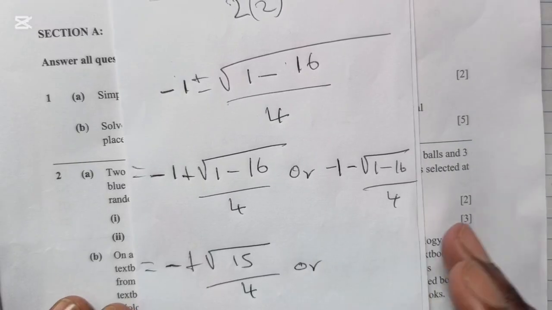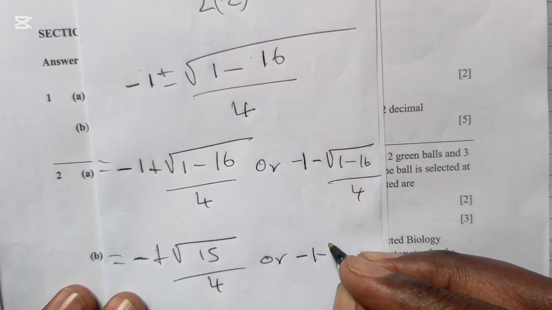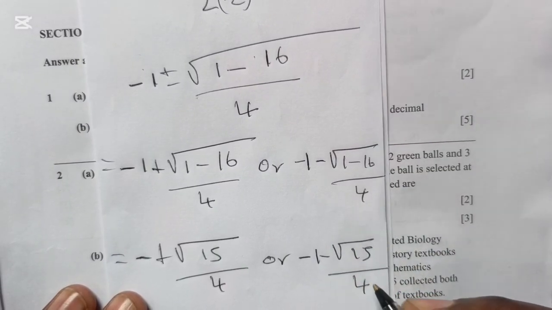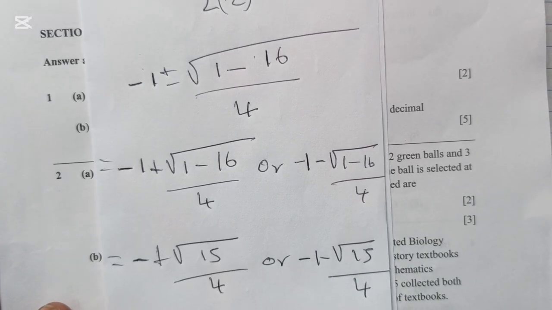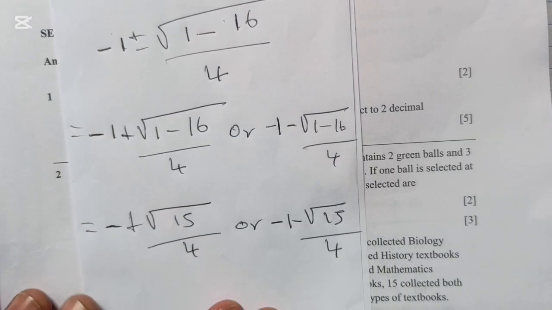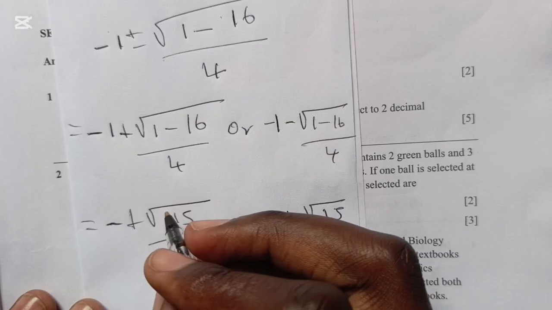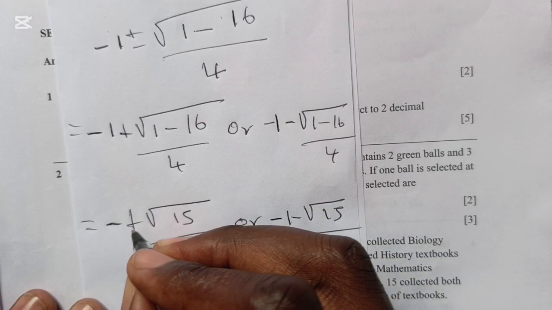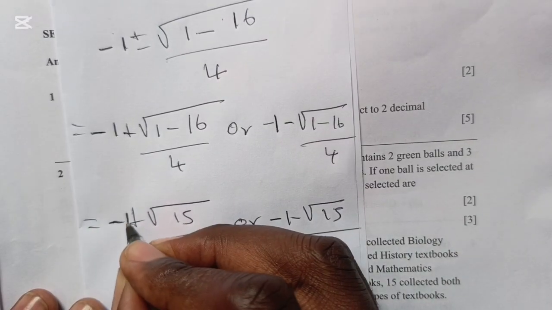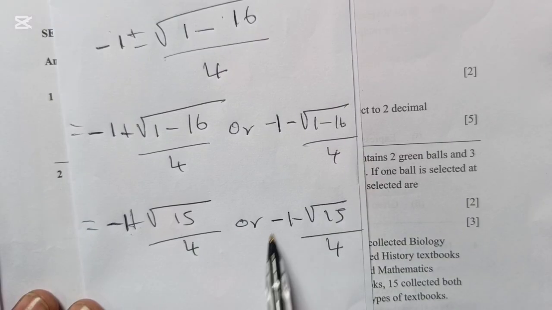Then you write the other side again: negative 1 minus the square root of 15 over 4. Okay guys, so from here now, you can just punch it in the way it is. Sorry my guys, so this is negative 1 plus the square root. So from here you can add it like that.